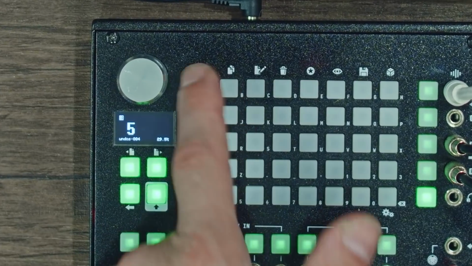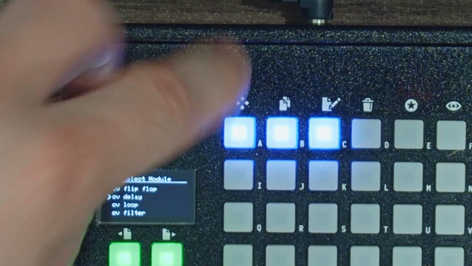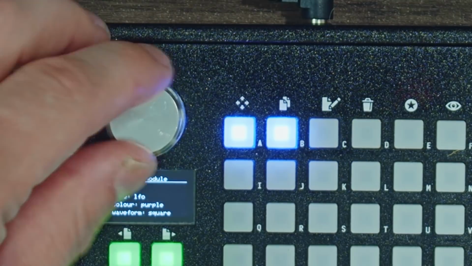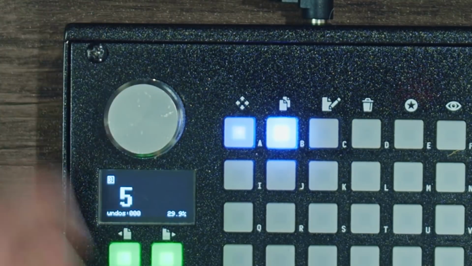The first thing I'm going to do is create an LFO, and I'm going to go to Control Modules all the way up on top, and it's just going to be a little square wave, and you'll see it blinking.